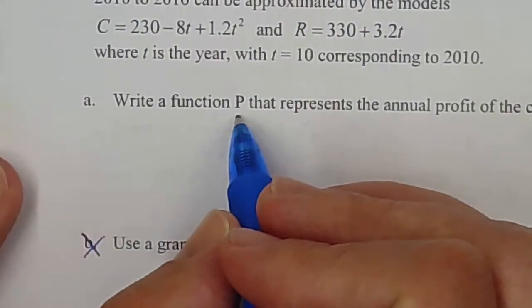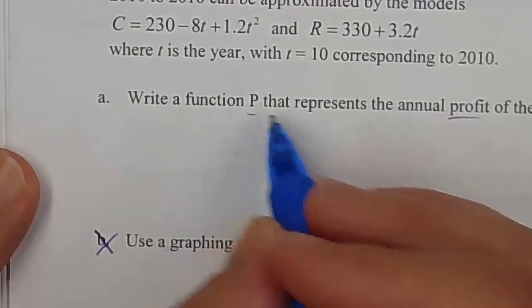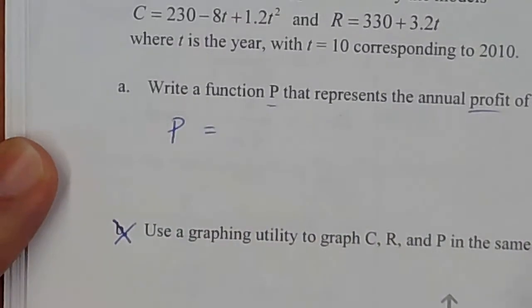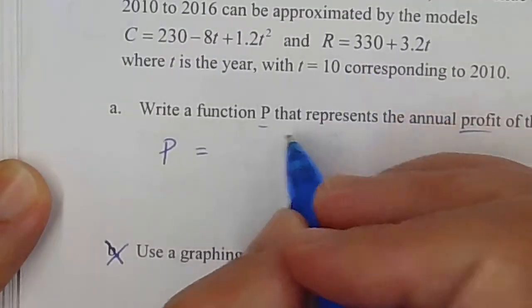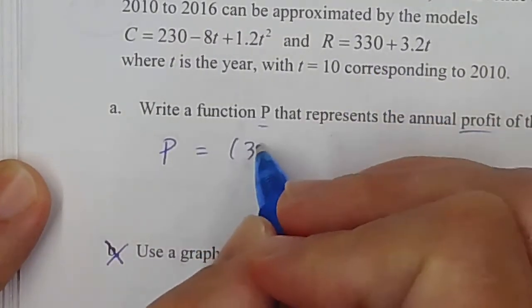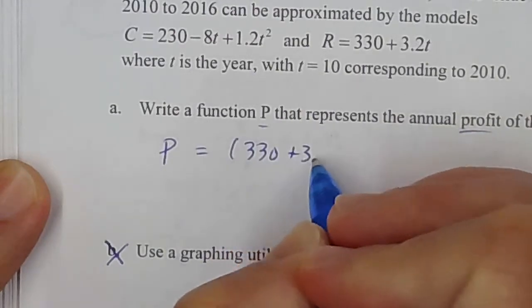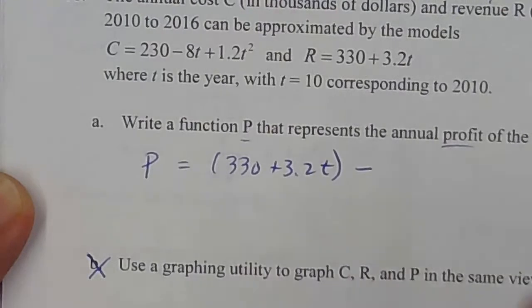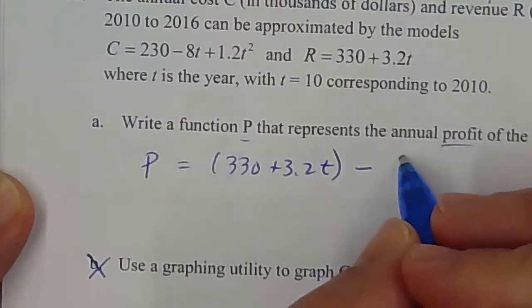Write a function P that represents the profit. Okay, so we're going to say P equals revenue minus cost. So 330 plus 3.2T, subtract the cost.